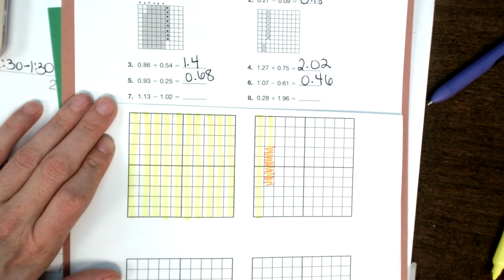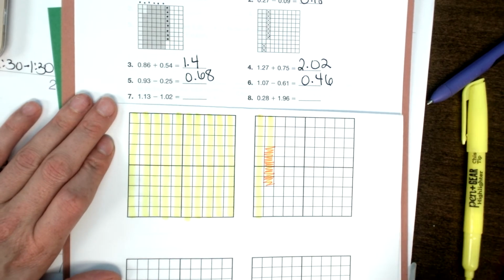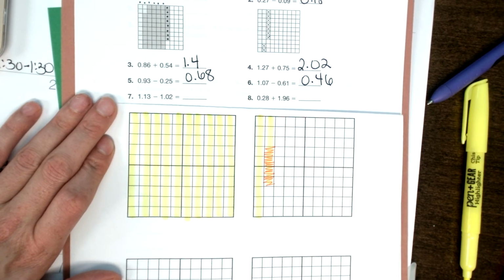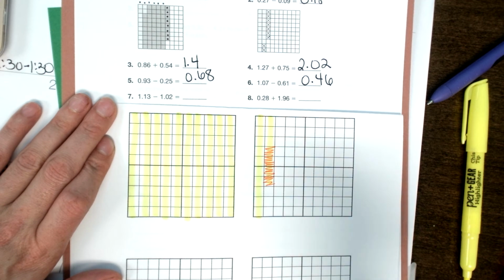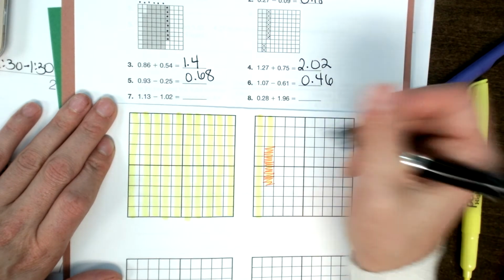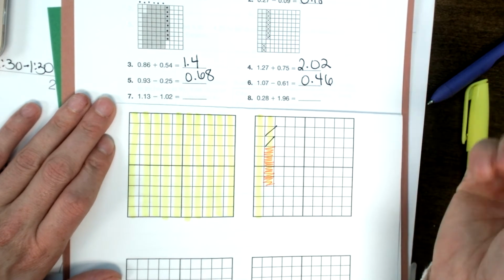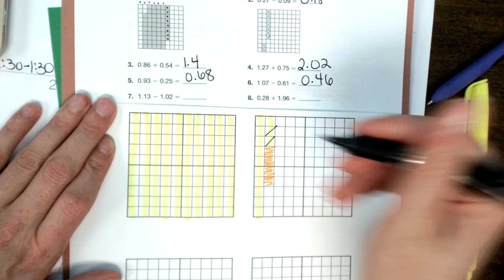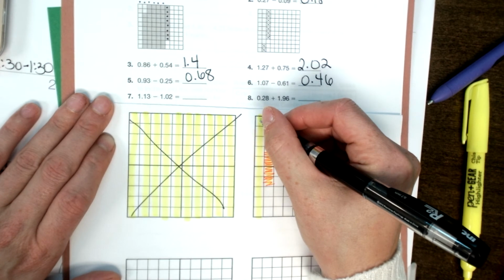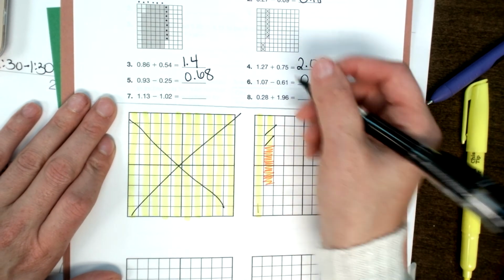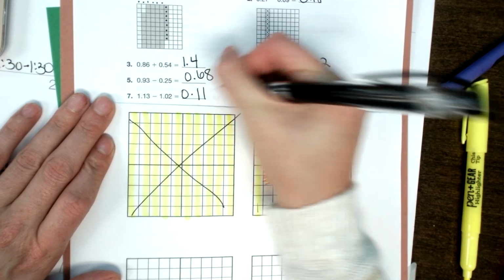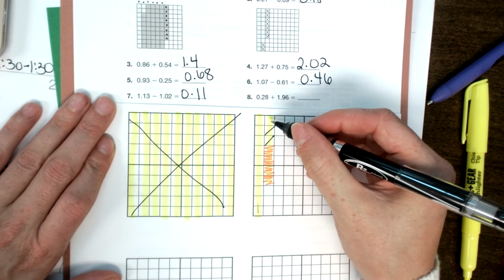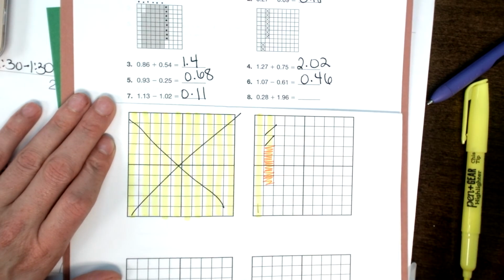Okay, so now what I'm going to do is I'm going to take out, so we're taking out 2 hundredths, okay? So 1, 2 is taken out. And now I'm going to take out one whole. So I'm going to take out this whole here. How many do I have left over? So we got 10 and a 1. So that's going to be 11. So one whole 10, 10 and 1. That's 11.